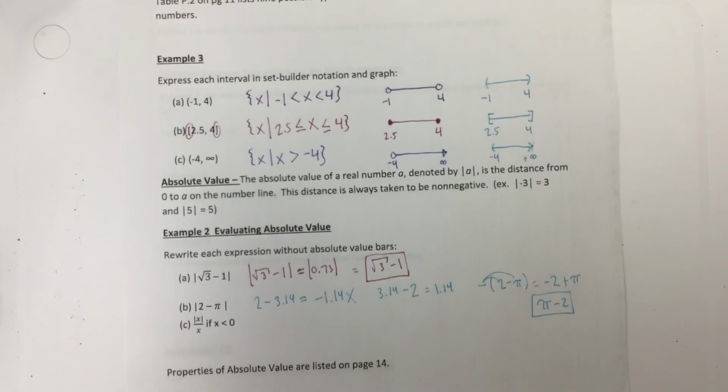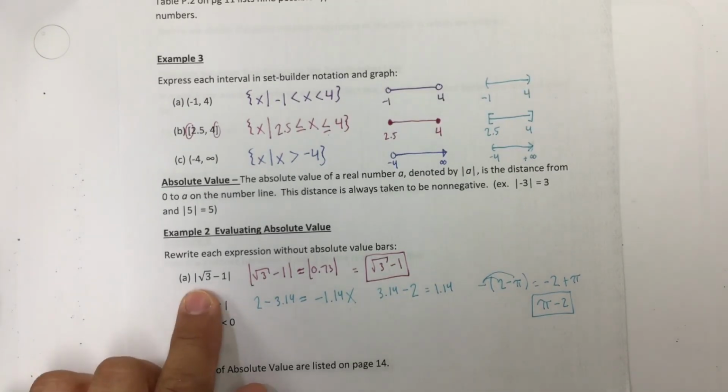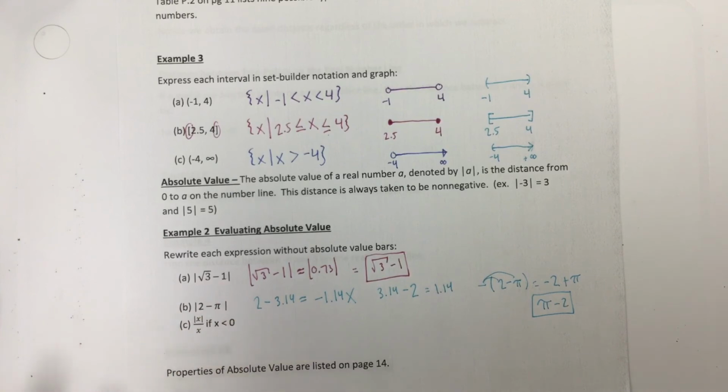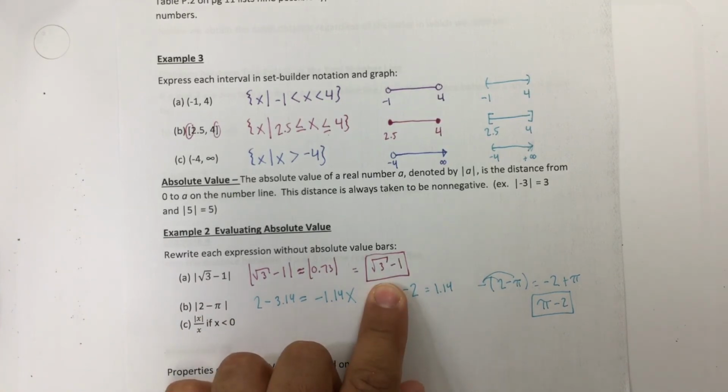And really quickly, an easy way to think about it: if you work it out in the calculator, like the square root of 3 minus 1, and you get a positive number, drop the absolute bars, and the square root of 3 minus 1 is your answer.